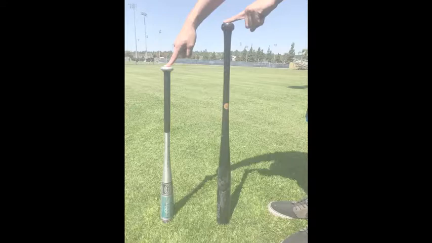In this picture, we can see that the short bat has a decreased length from the axis of rotation. This makes the mass distributed closer to the axis of rotation, thus making the shorter bat easier to rotate compared to the longer bat.